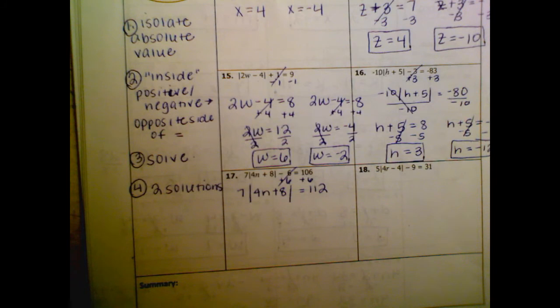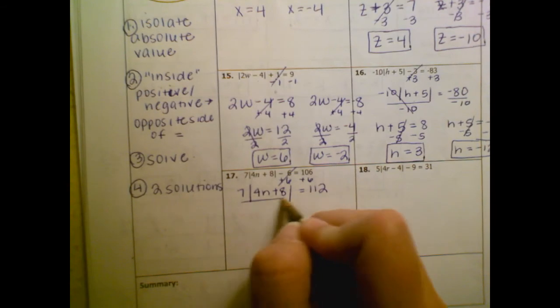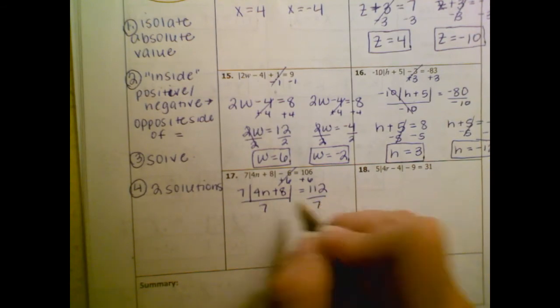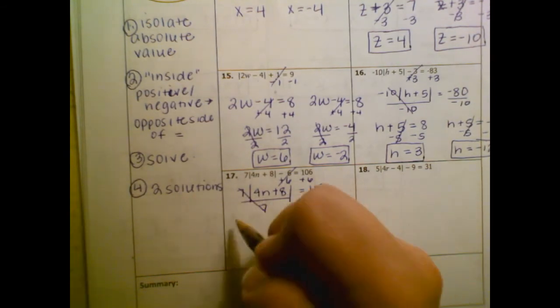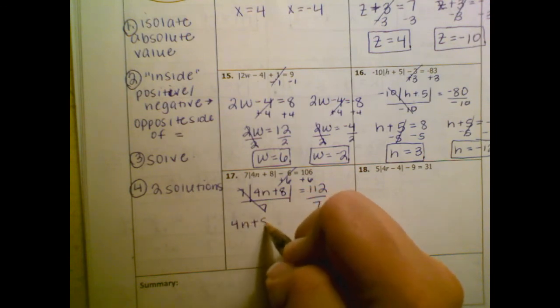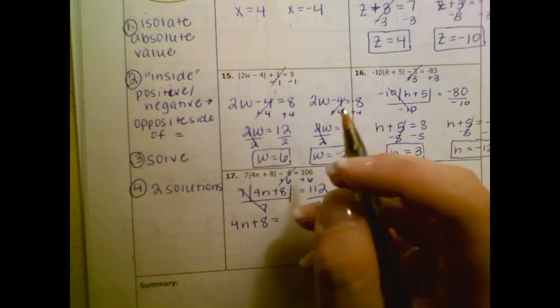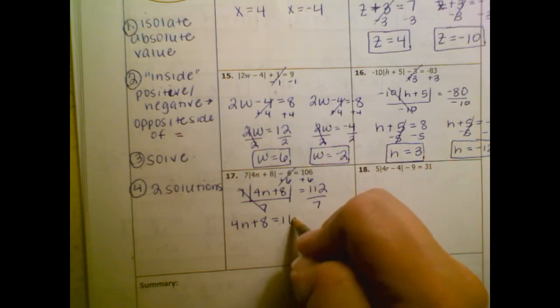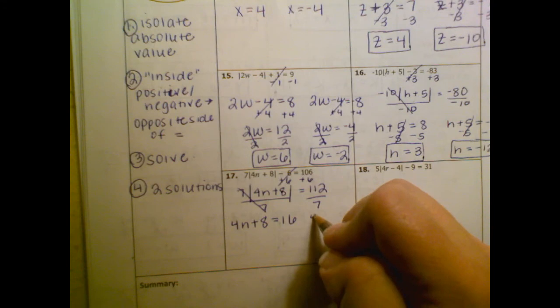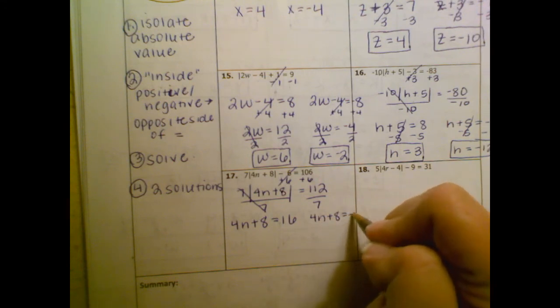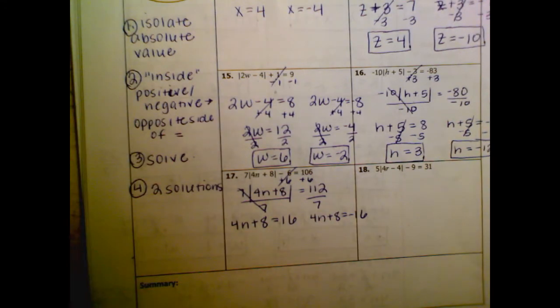So before I put everything equal to a positive 112 and a negative 112, I need to divide by the 7. Now the absolute value is isolated. 112 divided by 7 gives me positive 16. Now I can go ahead and say it equals the negative 16.